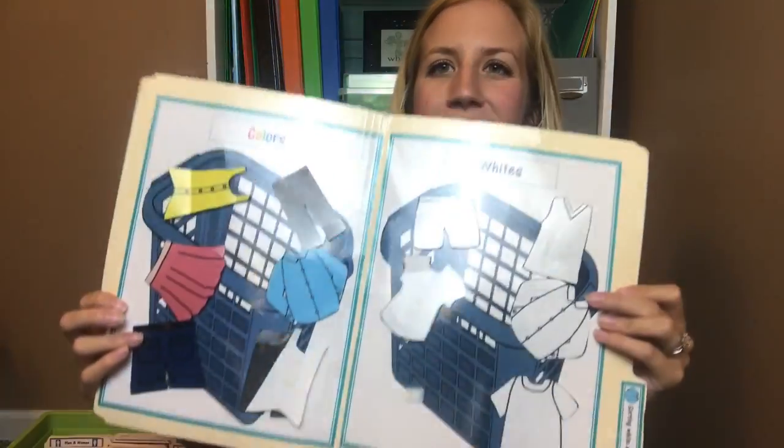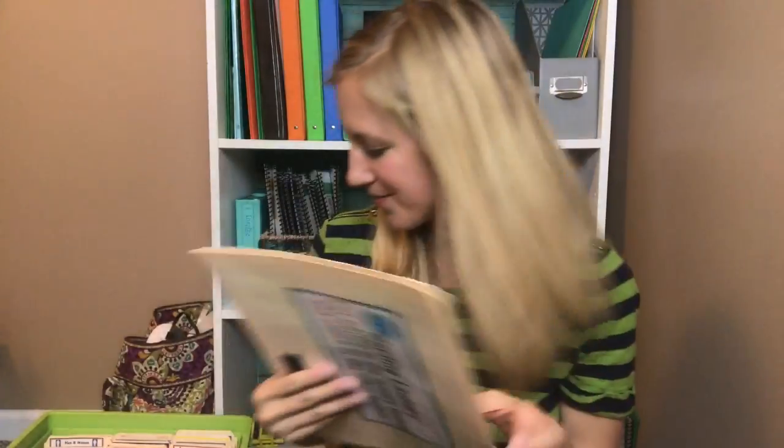Sorting laundry between whites and colors.